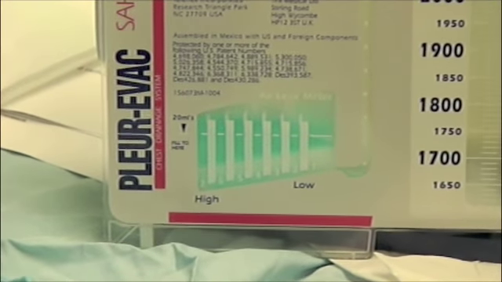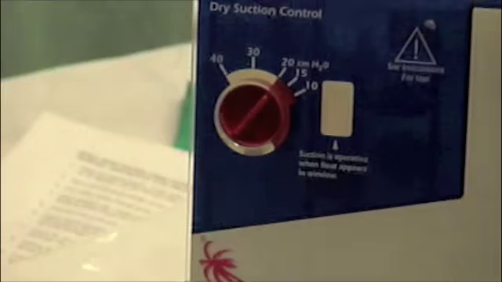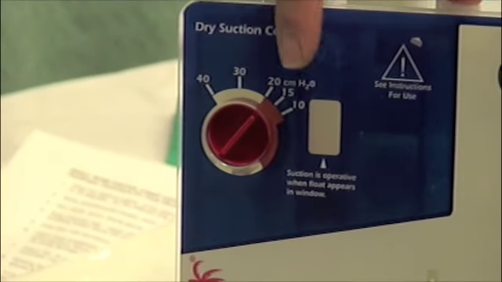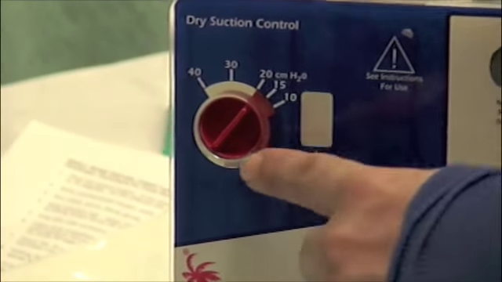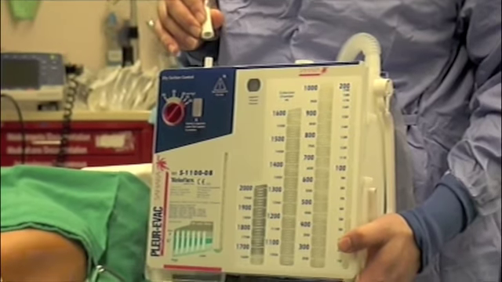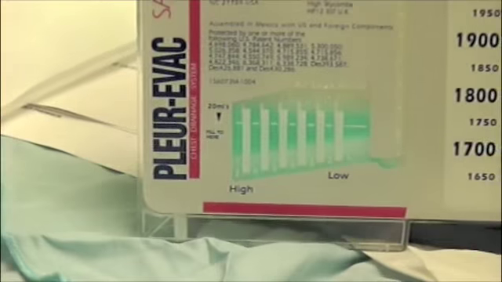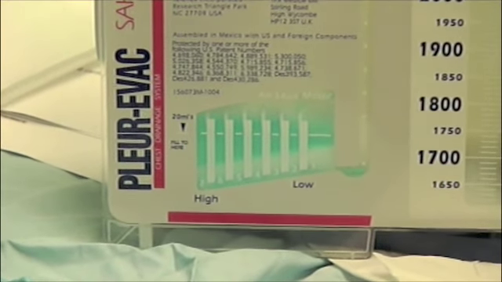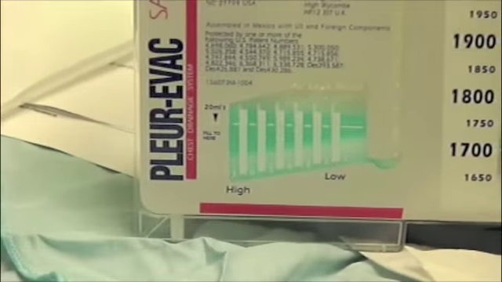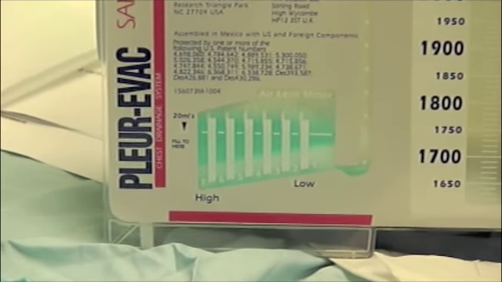Ask the patient to cough and observe for bubbles in the Pleurovac. Set the suction to minus 20 centimeters of water. You should observe the orange float rising once the wall suction is applied. Bubbles will appear in the air leak meter if there is an air leak or if patient coughs.